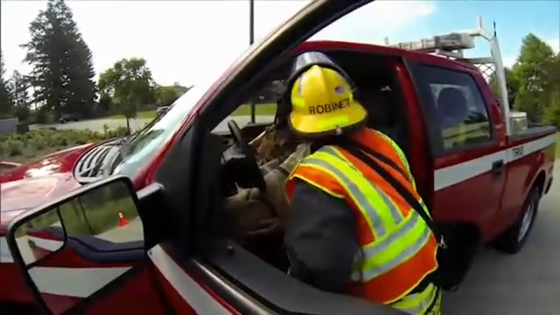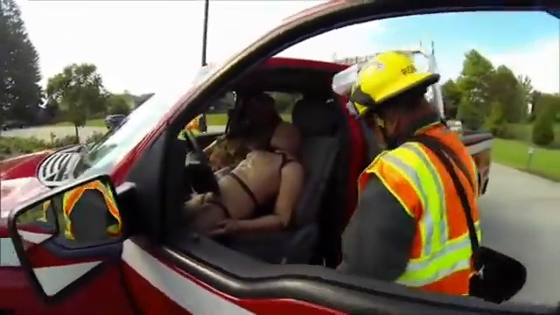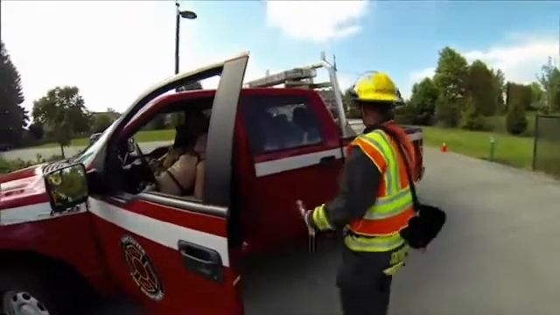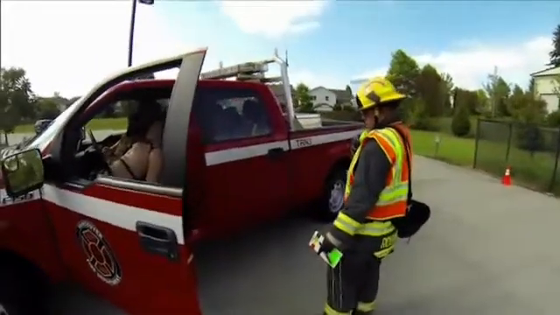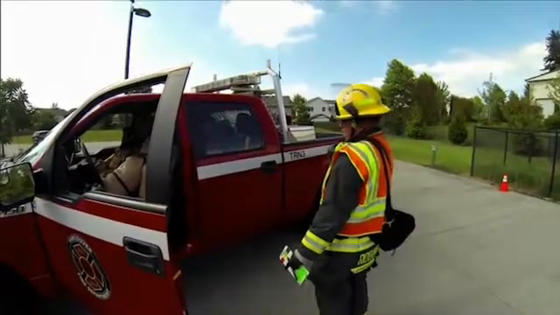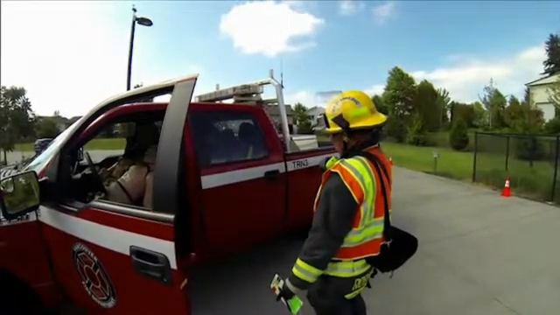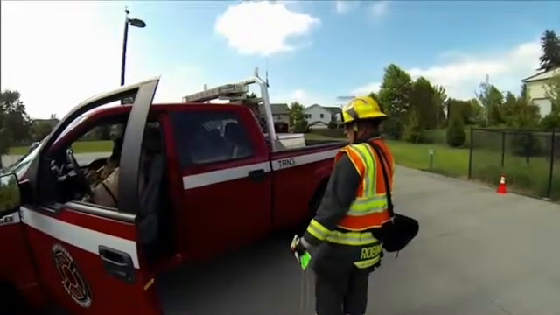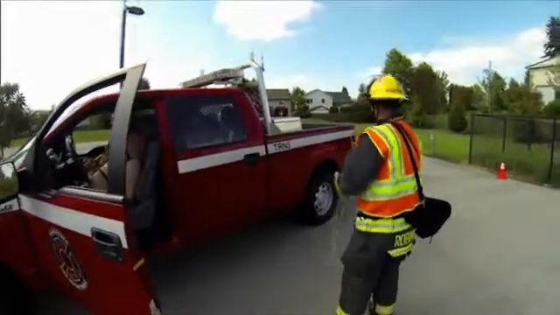Hey, you okay? Command, firefighter Robin M. Command, go ahead. Vehicle 2 is a red truck. We have two critical patients, both in the front, driver and front passenger seat. Looks like the front passenger is going to need some extrication. It's going to be on the power line side of the vehicle. And we'll also need stabilization on the hose line. Triage is complete.